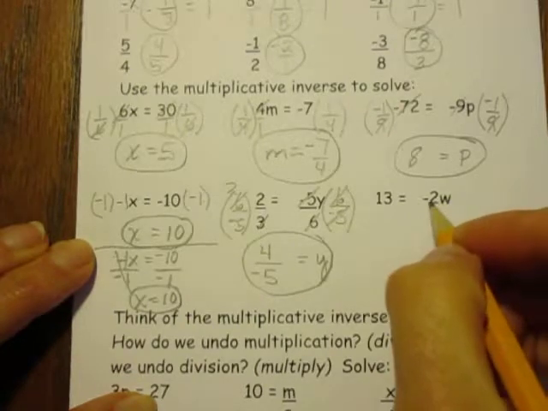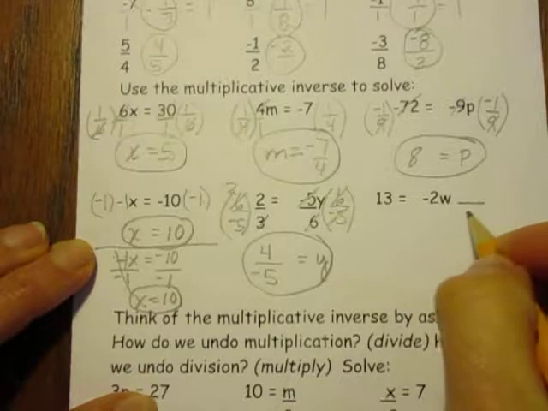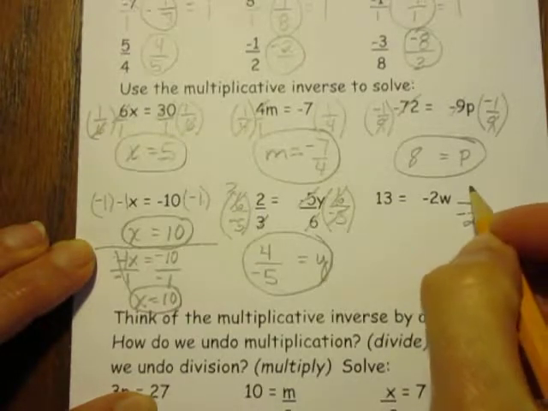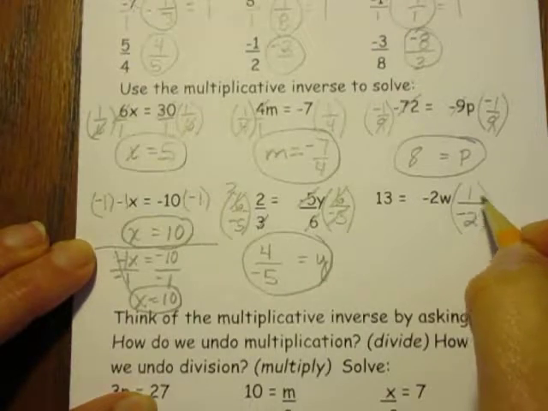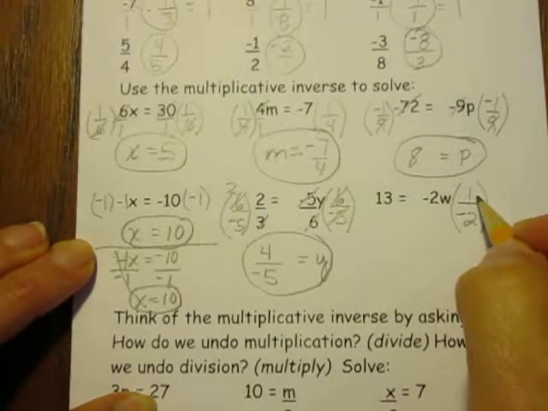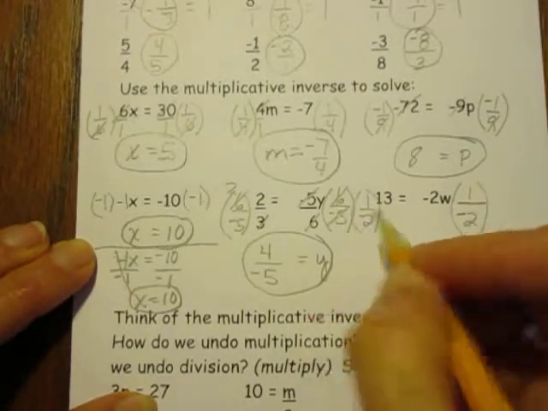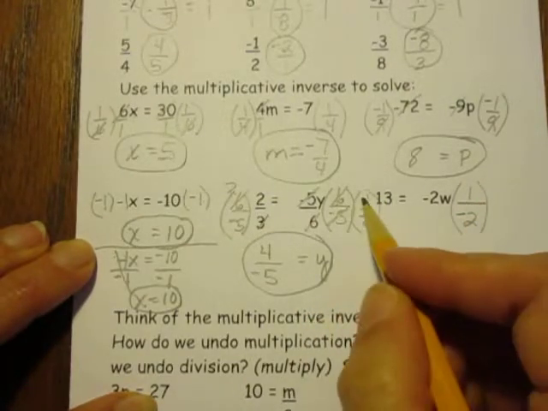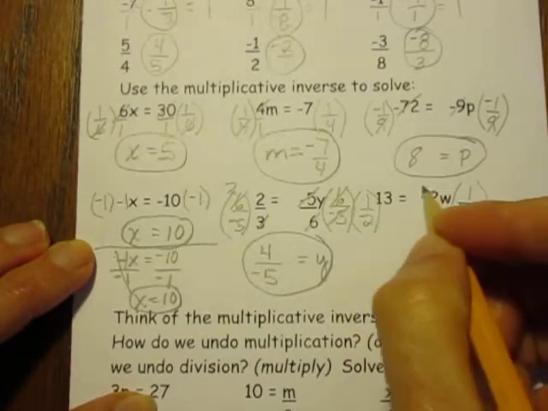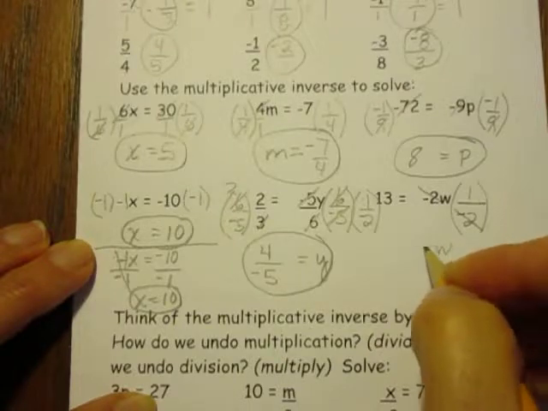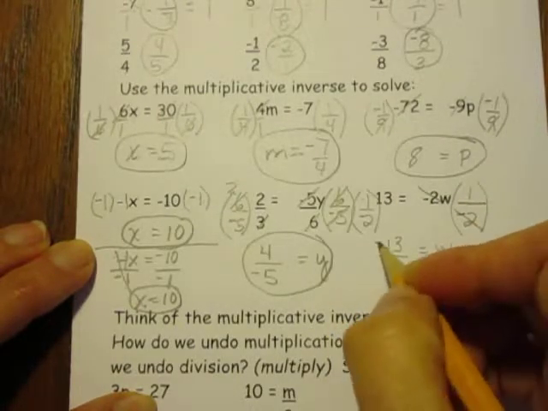Okay, here when I have negative 2 times w, I need to get that negative 2 to reduce with a negative 2 down here, and a 1 up here is what I'm going to have to deal with. That's my reciprocal. If I multiply the right side by negative 1/2, I have to multiply the left side by negative 1/2. And it doesn't matter if I write my negative down here or up here, just saying the whole fraction is negative. So our negative 2's would reduce, and I end up getting w by itself, and then I would have negative 13/2. Again, you can see I put the negative up here.